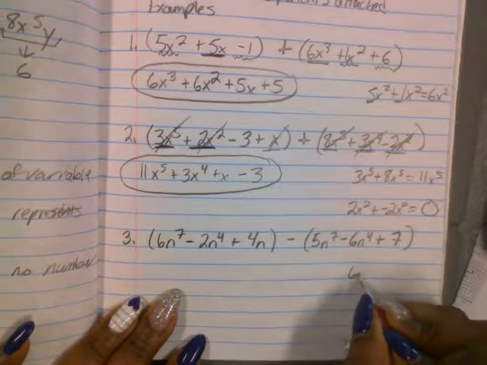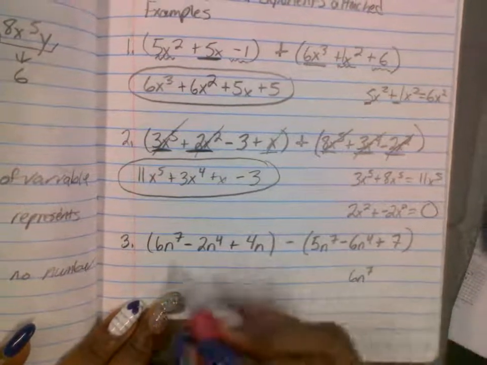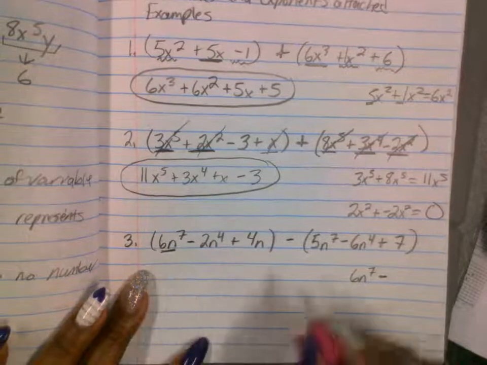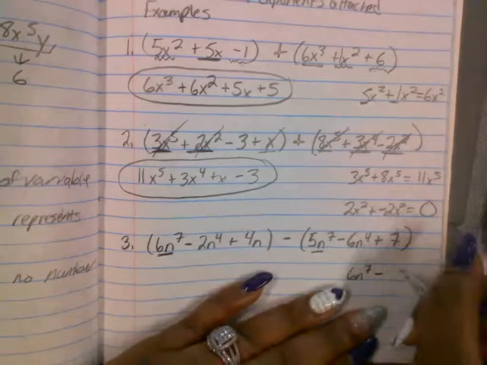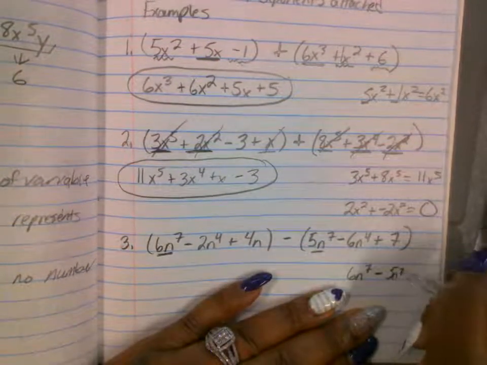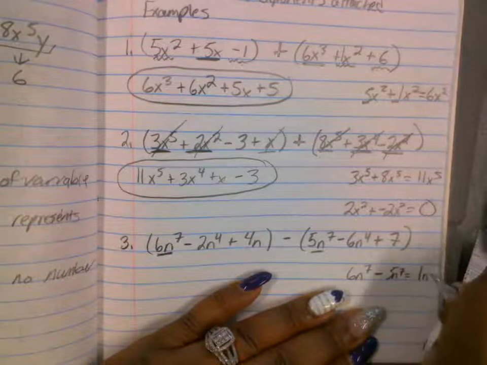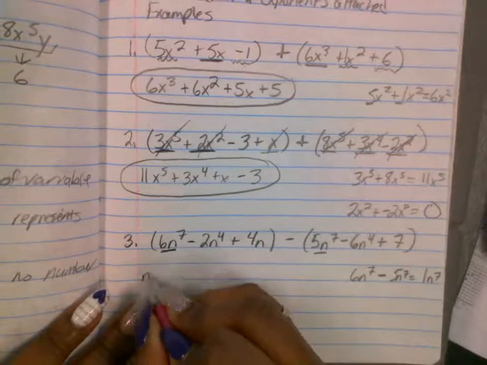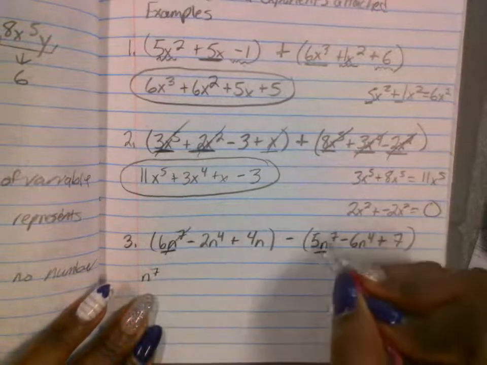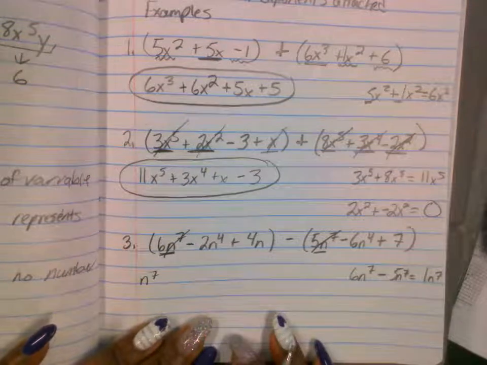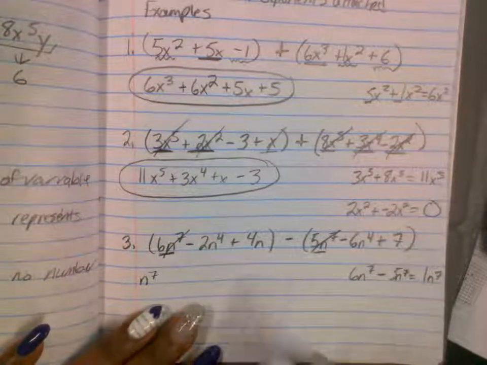So let's do this to the side. We got 6n to the 7th minus, what's the other term that's like that? 5. Very good. Minus 5n to the 7th. How many n to the 7s do we have? 1. We got 1 n to the 7th. And all we got to do is just write n to the 7th. So we did this. What's the next to the highest? N to the 4th.